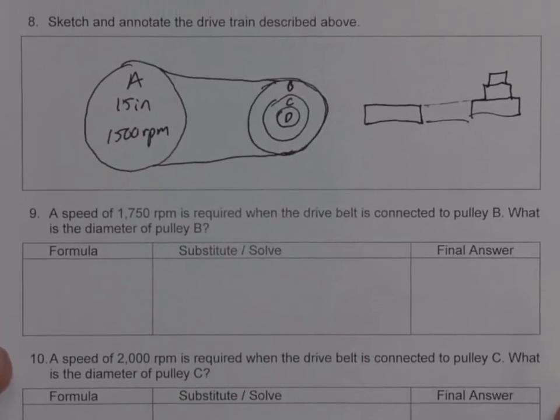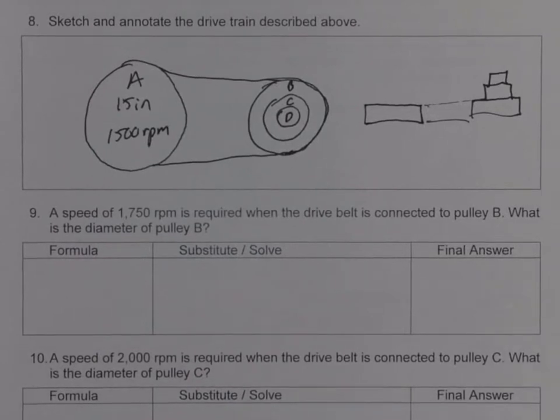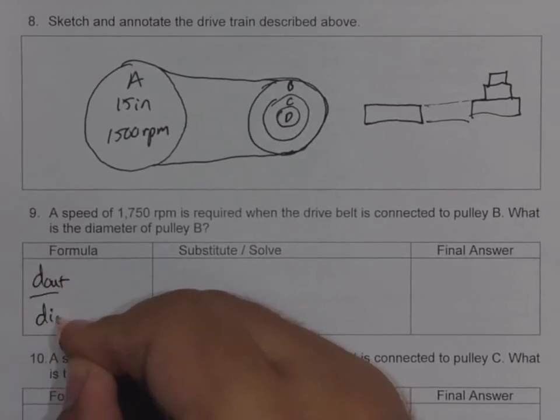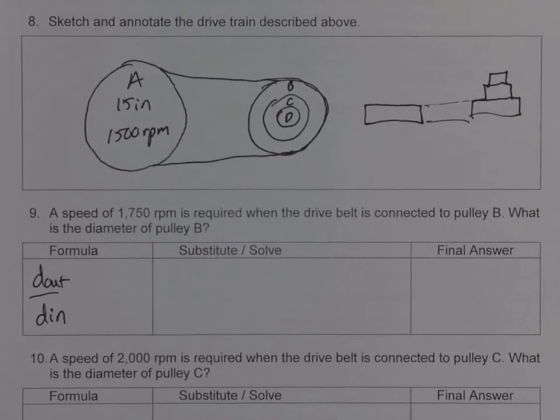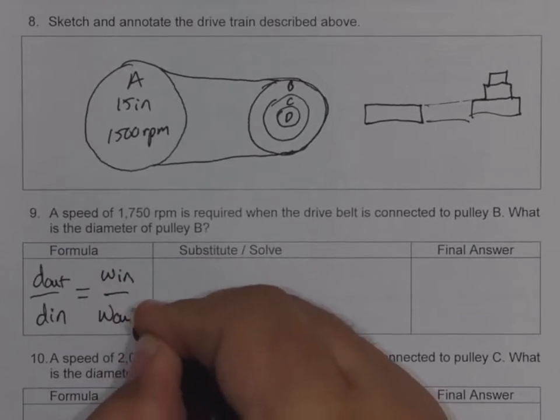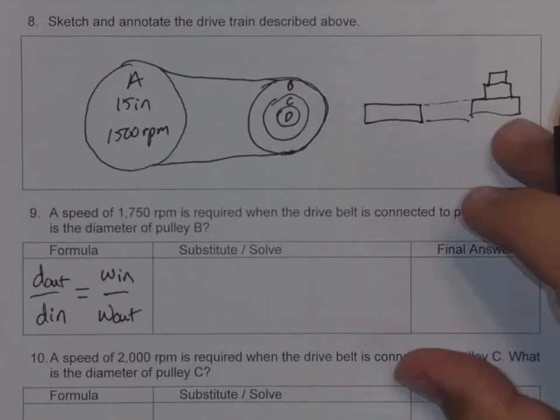So as we take a look at number 9, they give us a speed. A speed of 1,750 RPM is required when the belt is connected to pulley B. What is the diameter of pulley B? It's the same kind of scenario. I'm going to look at having a proportion. This time we know the diameter of A, but we don't know the diameter of B. But we do know how many revolutions per minute these things are turning.